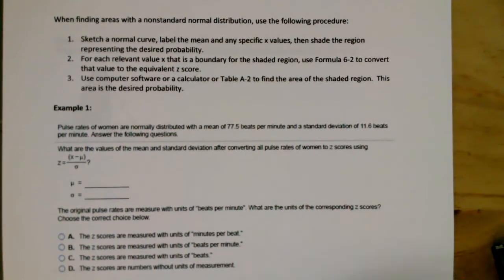So now let's look at example 1. Pulse rates of women are normally distributed with a mean of 77.5 beats per minute and a standard deviation of 11.6 beats per minute. Answer the following questions here. What are the values of the mean and standard deviation after converting all pulse rates of women to z-scores using z is equal to x minus mu divided by sigma?